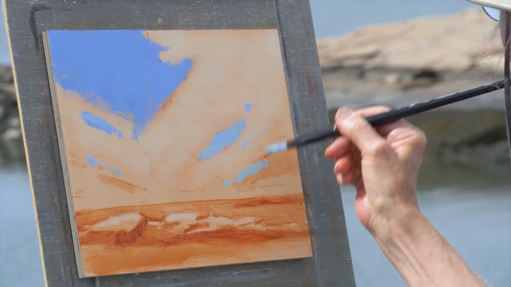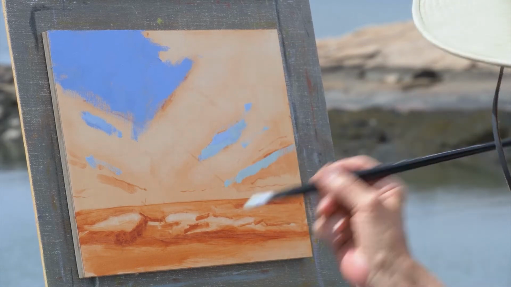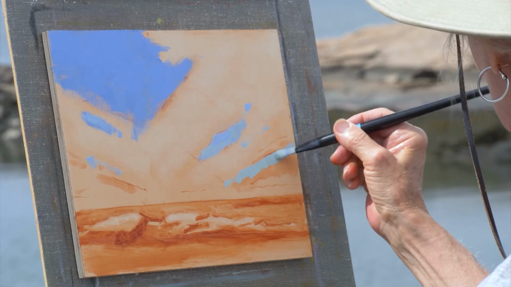This giant cloud has a beautiful edge to it.